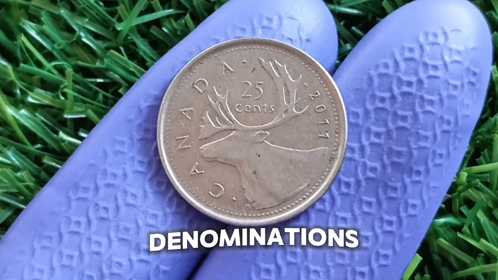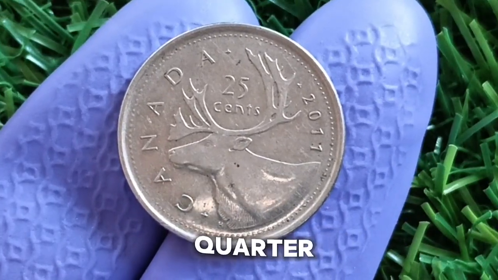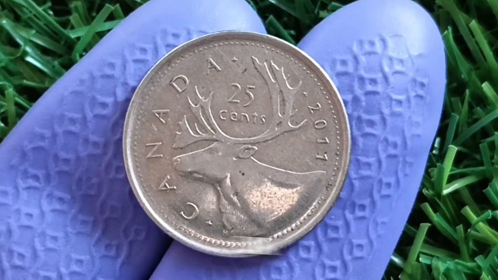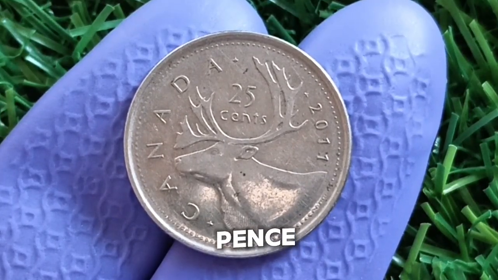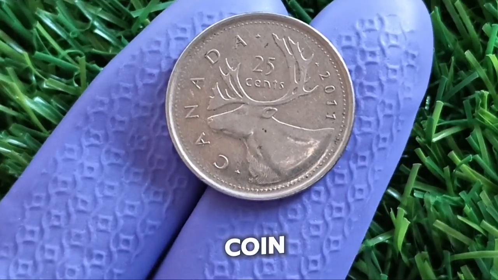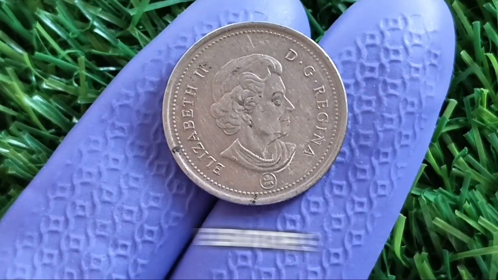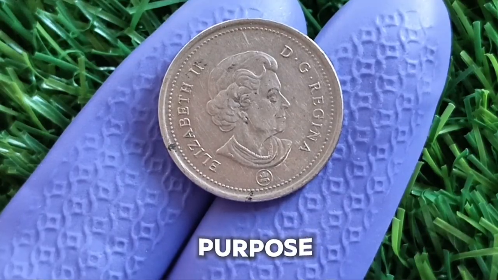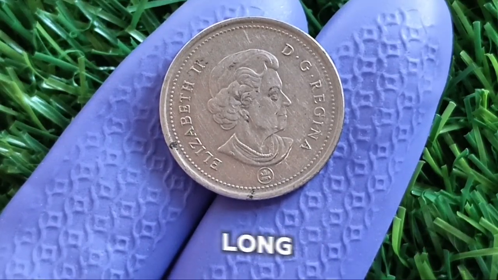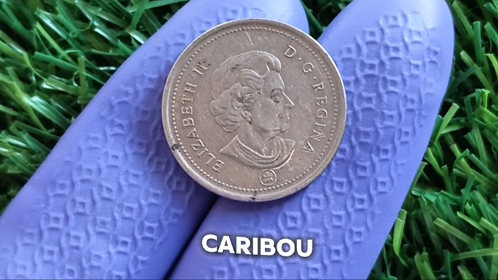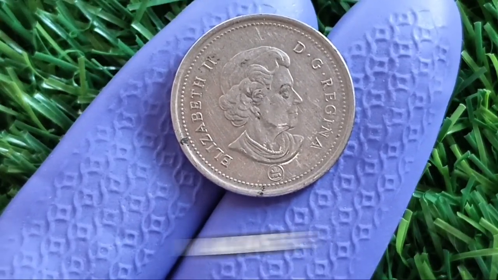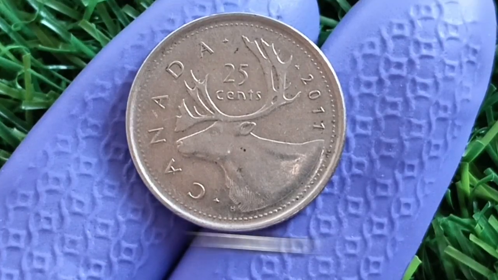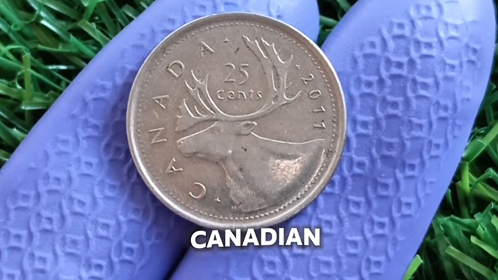Chapter 9, Global Comparisons. It's also fascinating to compare Canada's 25-cent coin to other countries' equivalent denominations. In the United States, the quarter features George Washington and rotating state or national park designs. In the UK, the 25 pence coin is rare, with the 20 pence coin being more standard in circulation. In Europe, denominations like the 20-cent or 50-cent euro coins serve a similar purpose. What makes the Canadian quarter unique is its long-term consistency in design. The caribou has endured for more than 80 years, making it instantly recognizable worldwide.